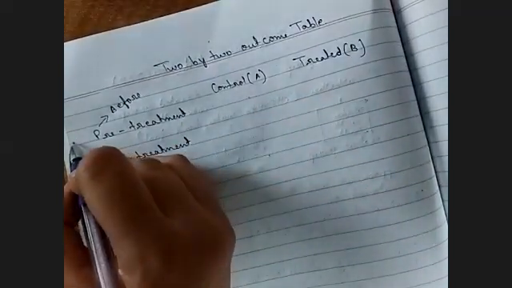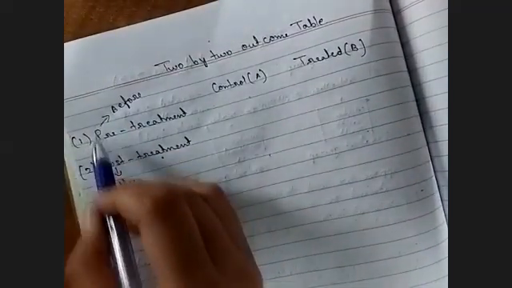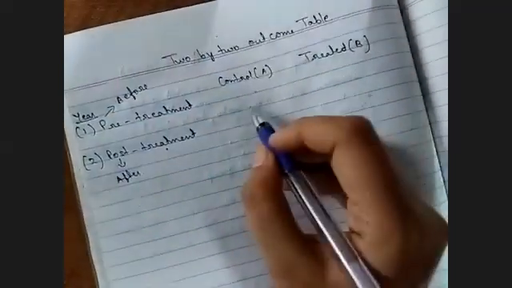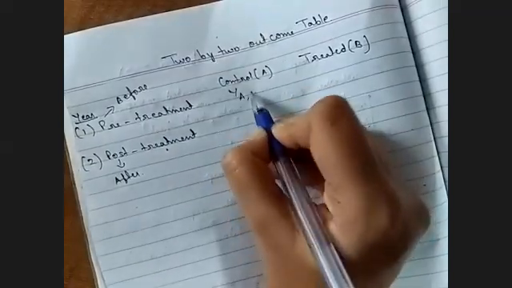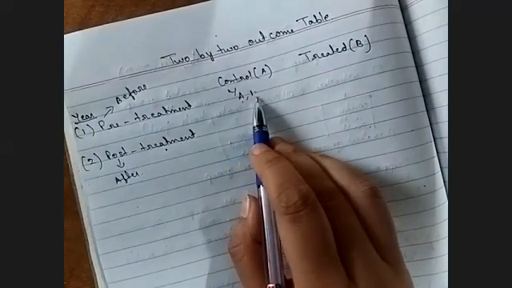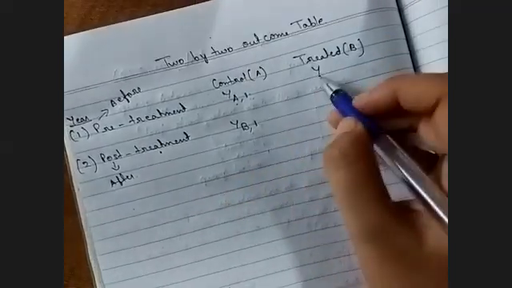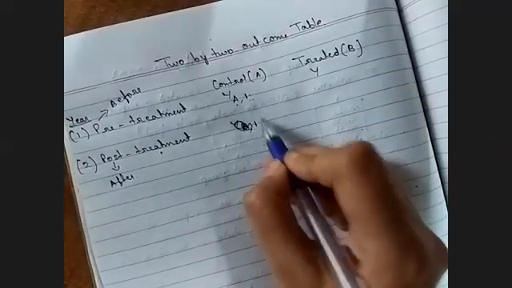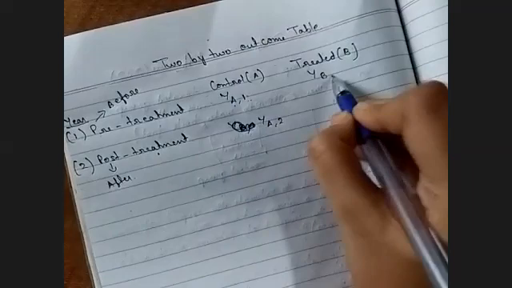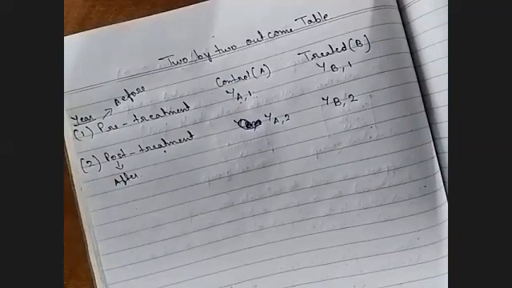Now what do we call these? It is for period 1 and it is for period 2. It is the first year and it is the second year. So in the first year it is written like this: A group for the first year, and this is for B group first year. And A group second year, and it is Y B1, Y B2. Understood? Yes.